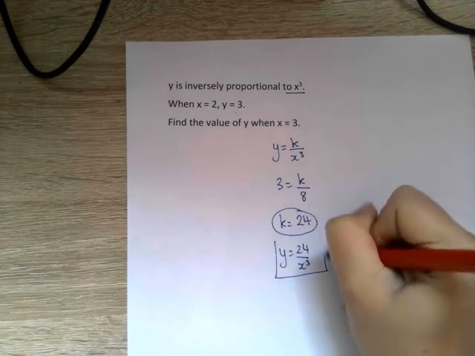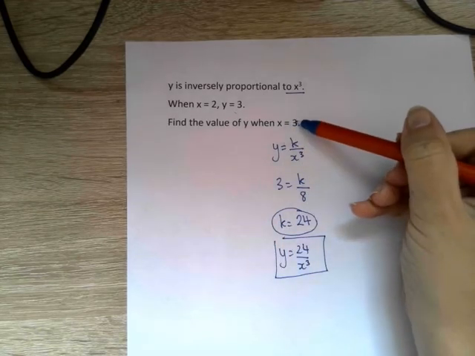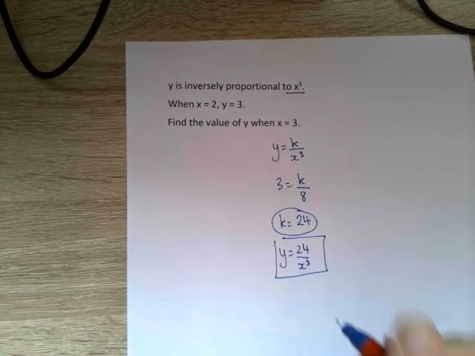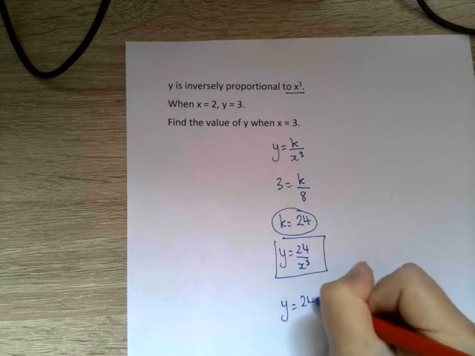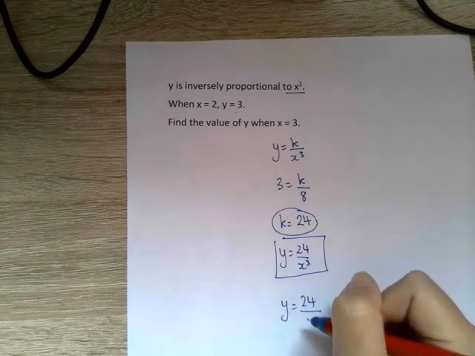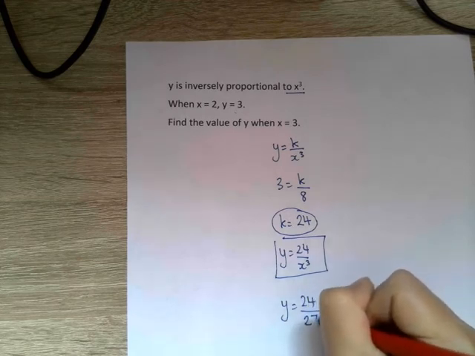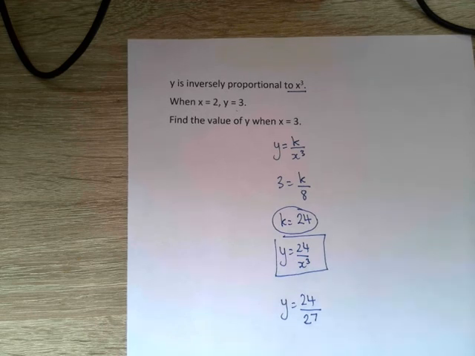So that's our equation. We need to work out the value of y when x equals 3. So again, I need to cube the 3 because it's x cubed. 3 cubed, 3 times 3 is 9, times 3 again is 27. So y would be 24 over 27.